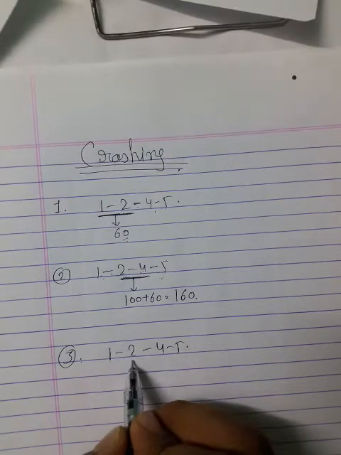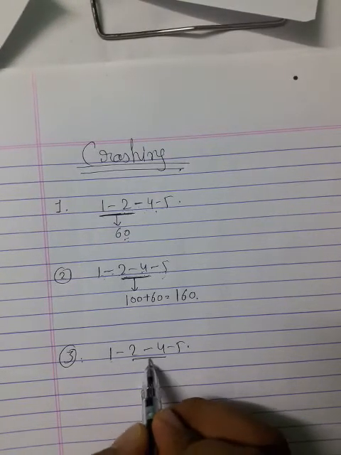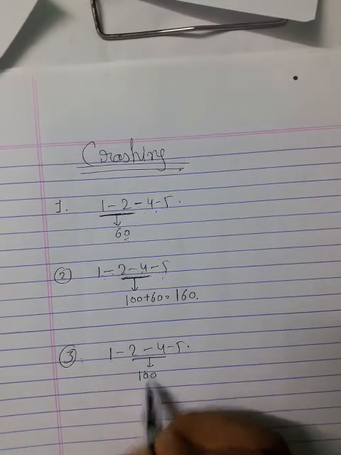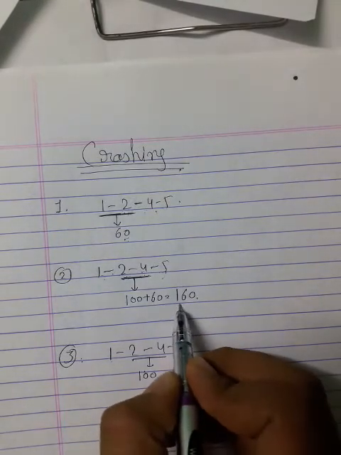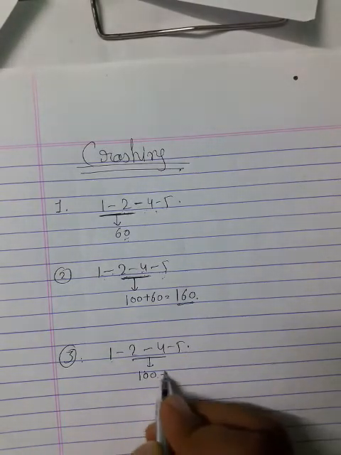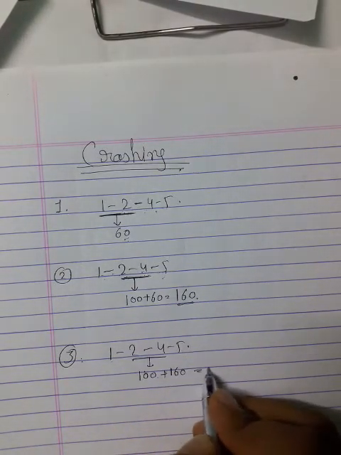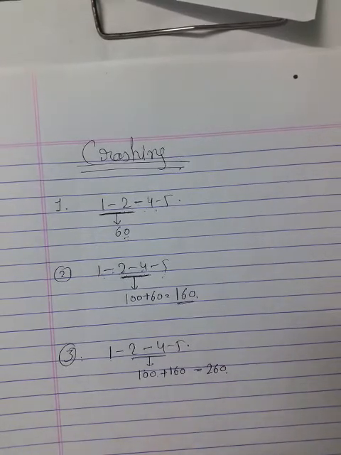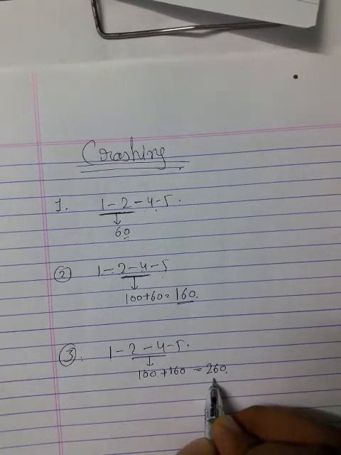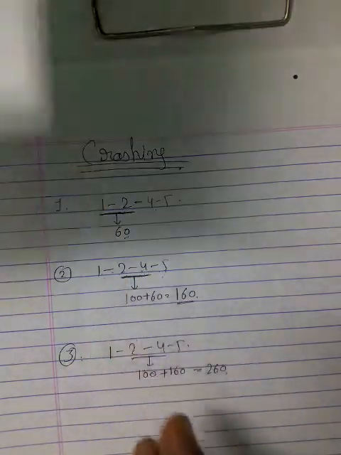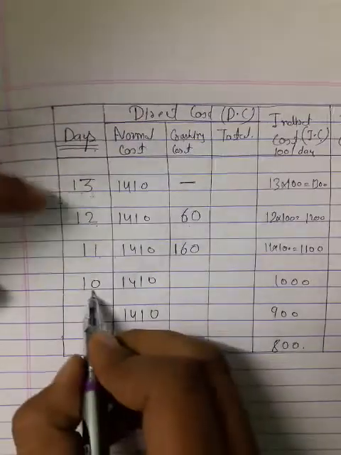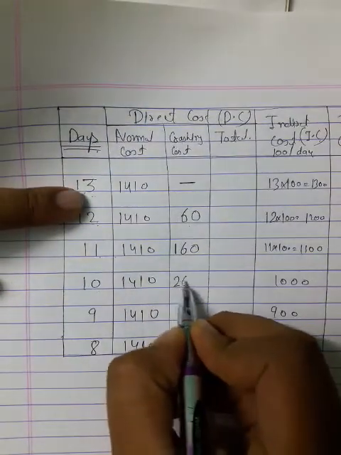So draw one horizontal line here and below you write the 100 value. Whatever value you got previously, you add it here. So it is 160, and you get a value of 260. As you got 260 here, go to the previous table and on the 10th day you write 260.